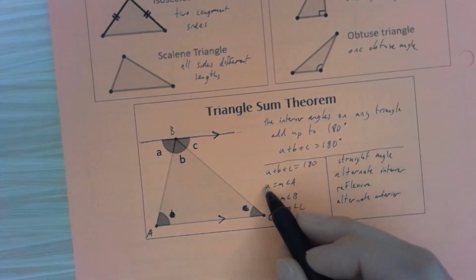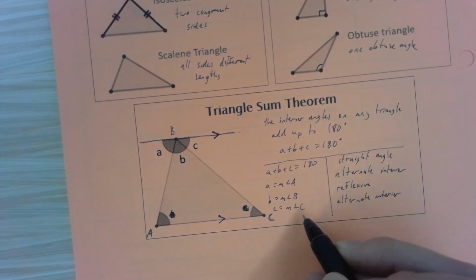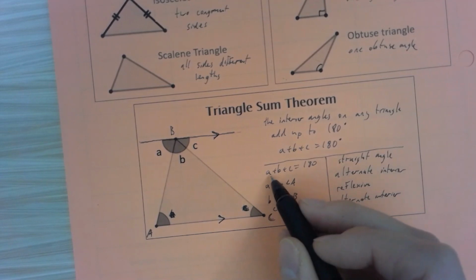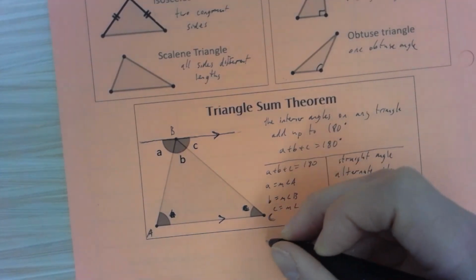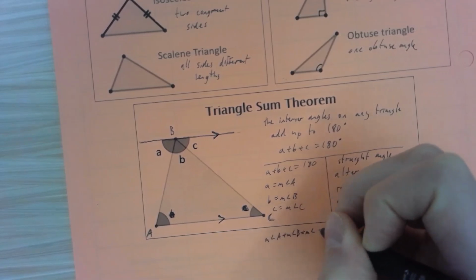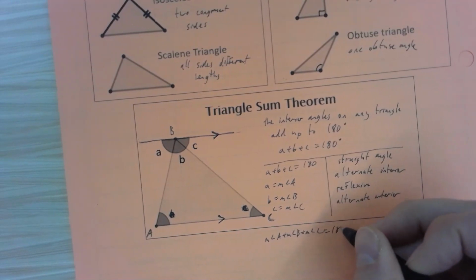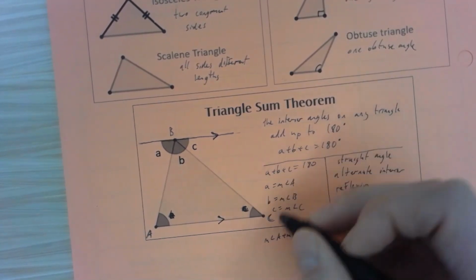And now that we have little a equal to angle A, little b equal to angle B, little c equal to angle C, we could replace those values in the 180-degree equation. We can say that the measure of angle A plus the measure of angle B plus the measure of angle C equals 180 degrees by the substitution property.